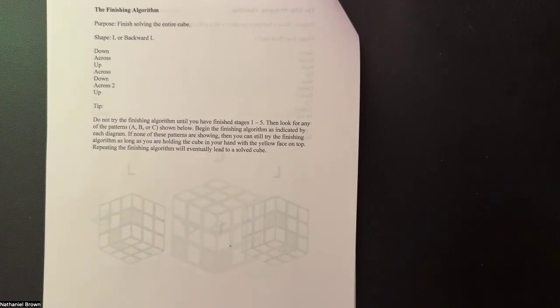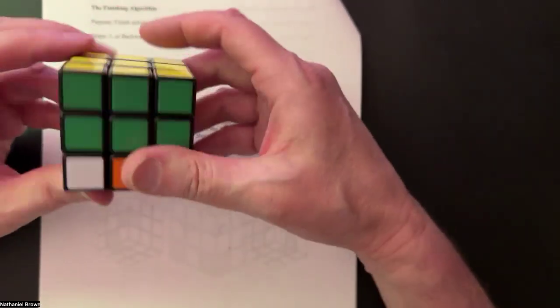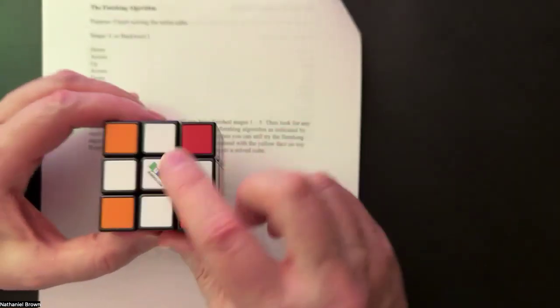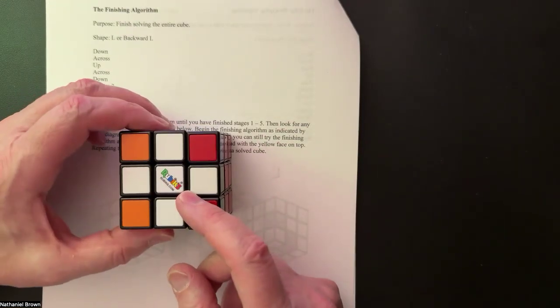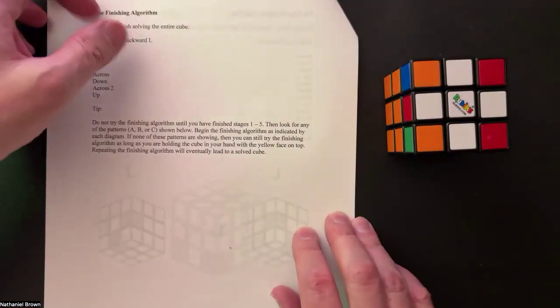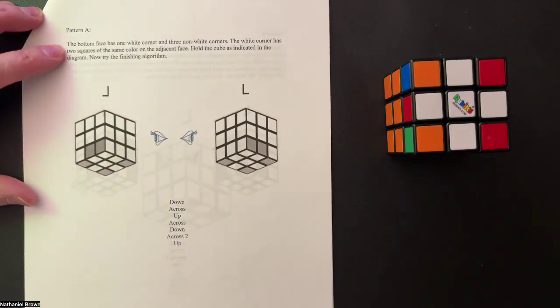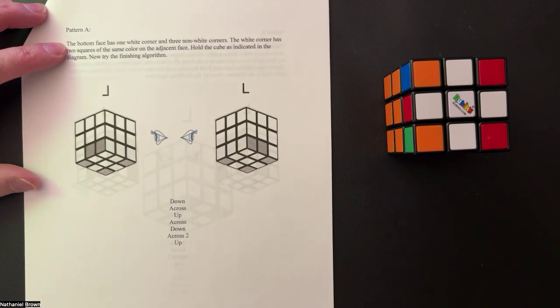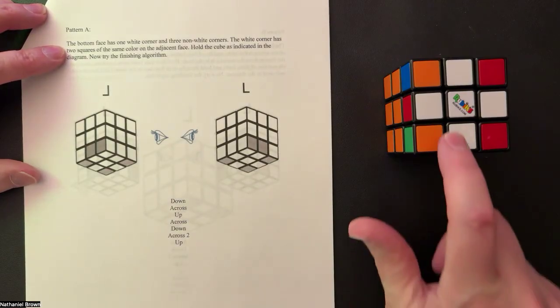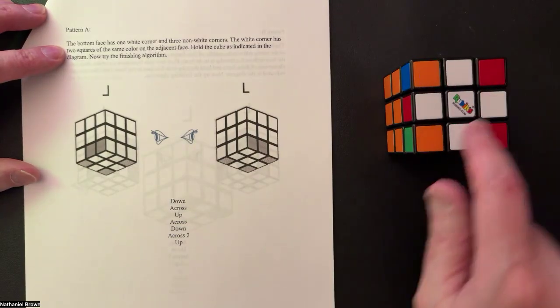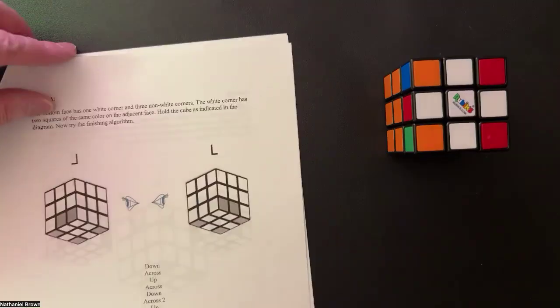All right, now let's take a look at the bottom of the cube. Remember, just by convention, yellow is always considered the top. So we're going to look at the bottom and look for any of the famous patterns. Pattern A says the bottom face has 1 white corner and 3 non-white corners. Well, that's clearly not the case here. All 4 corners are non-white, so this is definitely not pattern A.